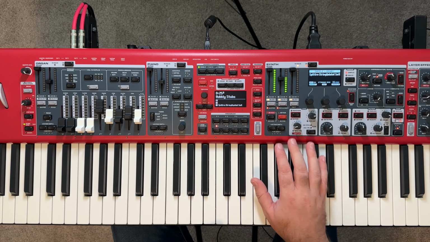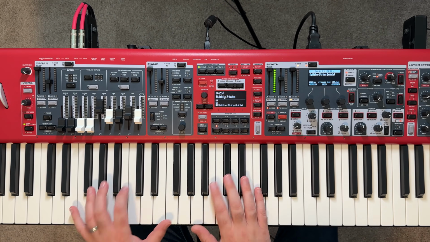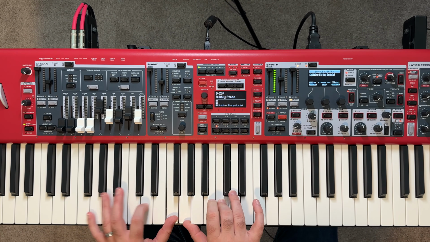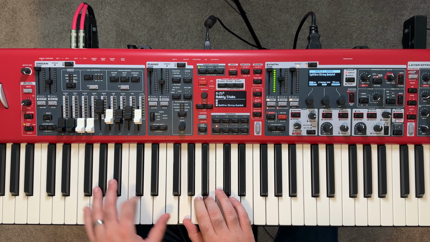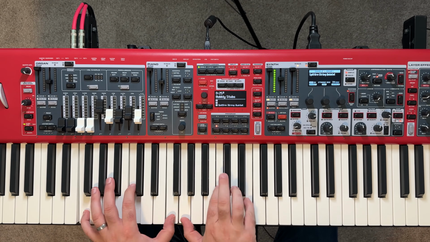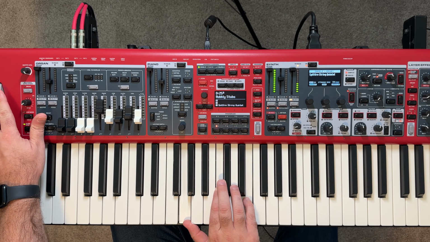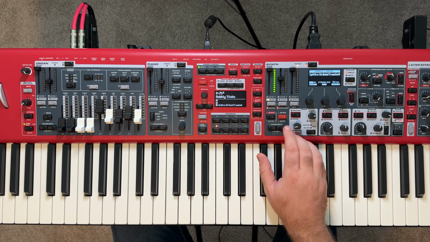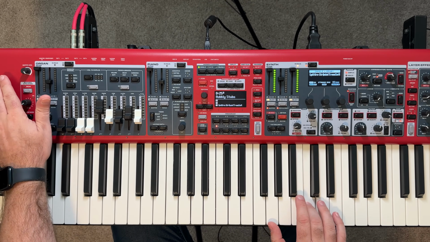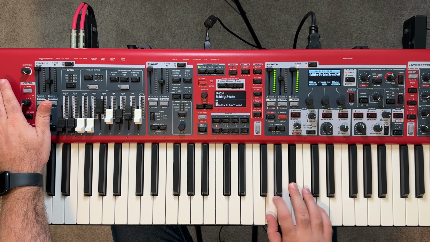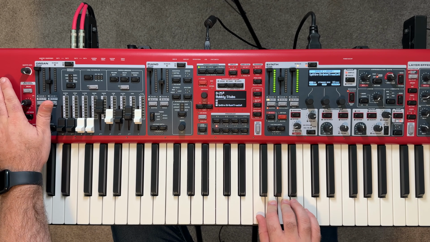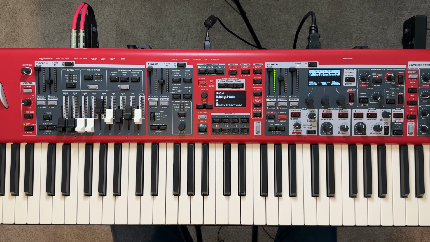So as we're going through, maybe we don't even need this middle one here. Let's bring C up an octave as I'm kind of playing with this. That's amazing.